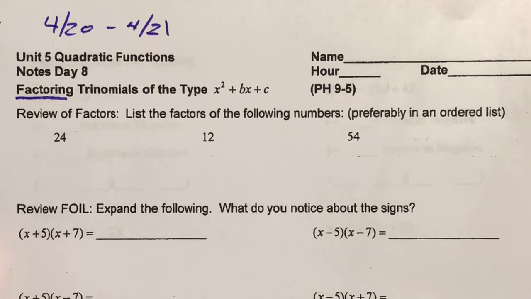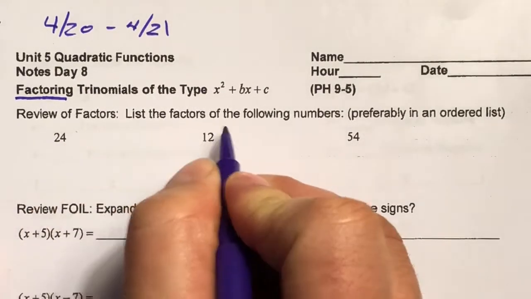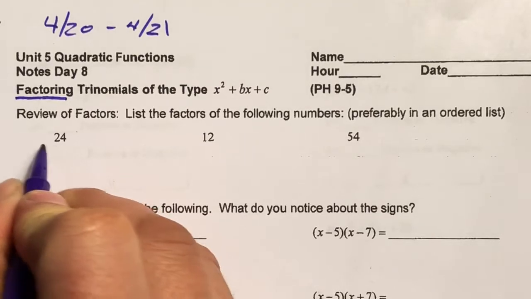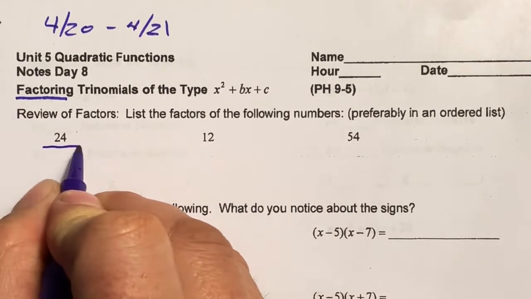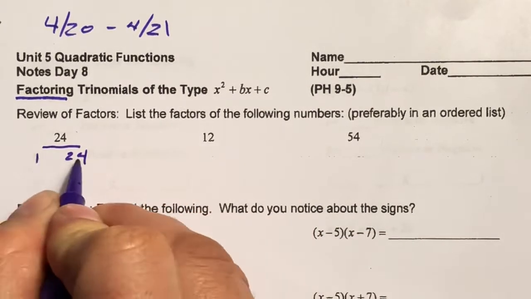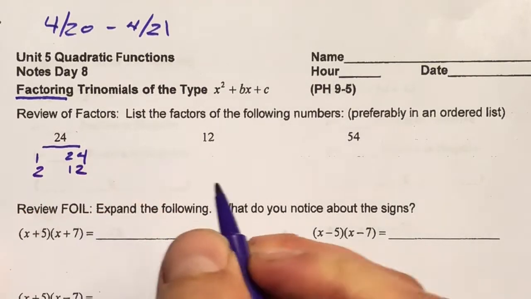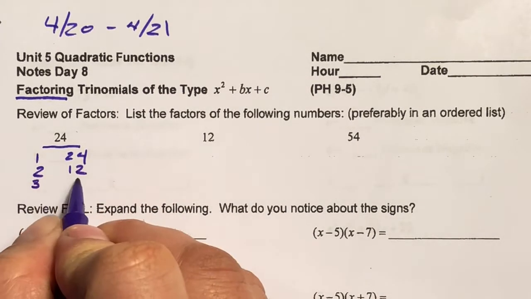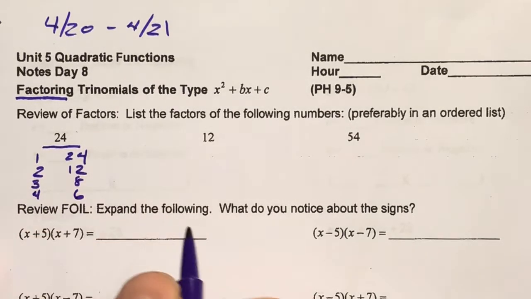Okay, let's review what a factor is. A factor is 2 numbers that multiply to a product. So if I said list the factors of 24, 1 times 24, those are 2 factors that multiply to 24. 2 and 12, 3 times 8, and 4 times 6.